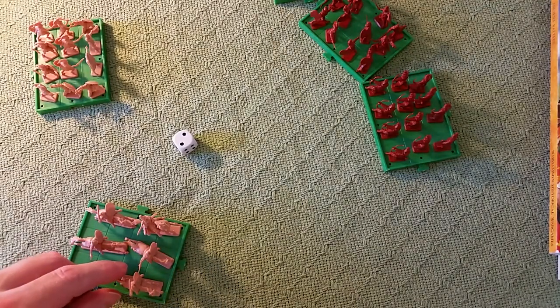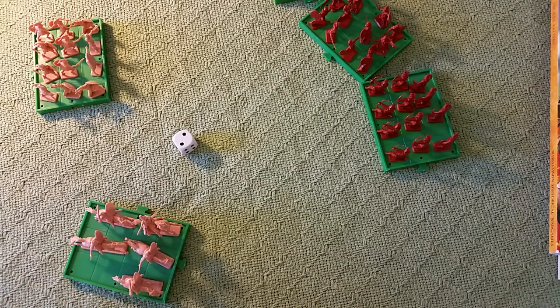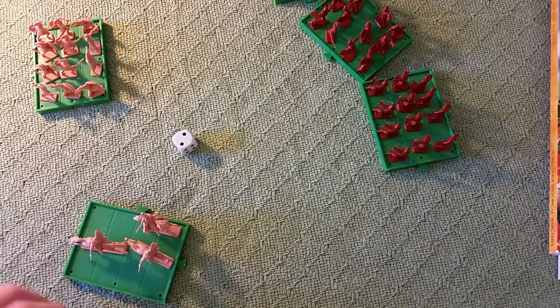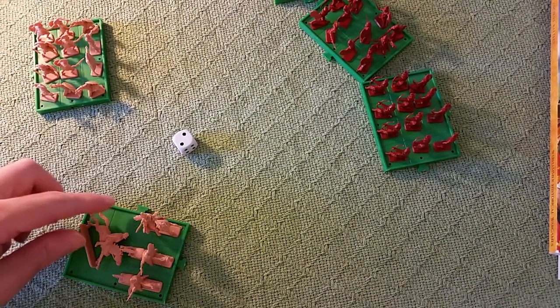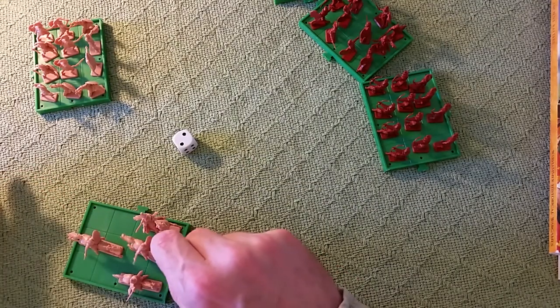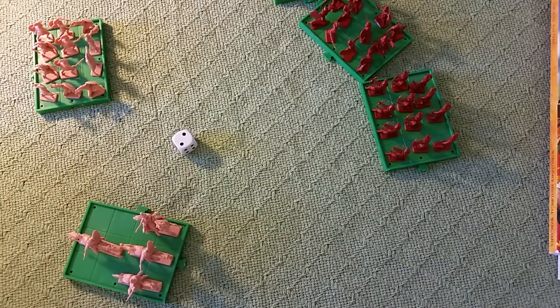Oh no, that's right. No, there we go. All right. So now they've lost two cavalry. So they're getting picked off as they move across the battlefield here. Interesting.